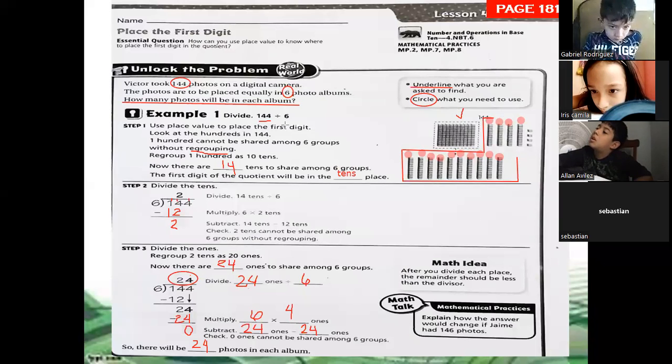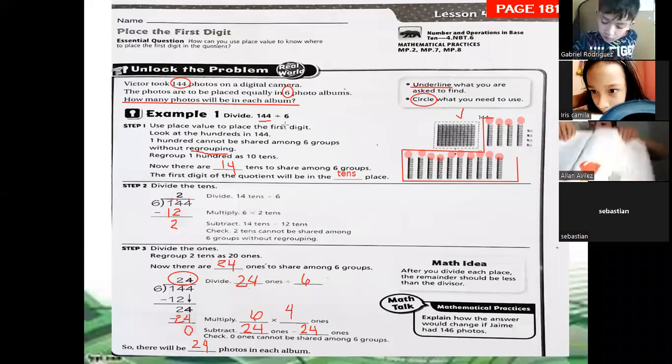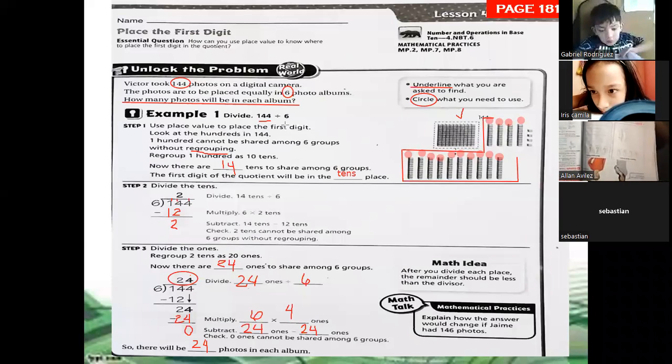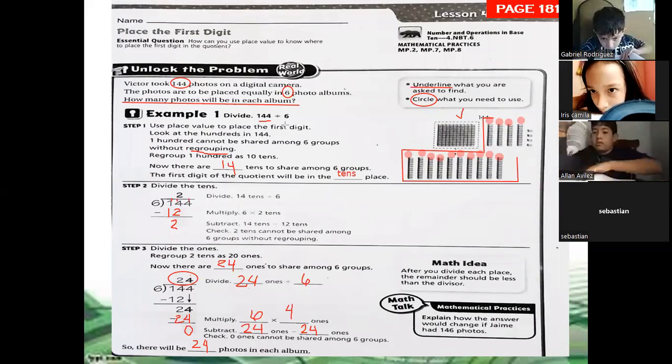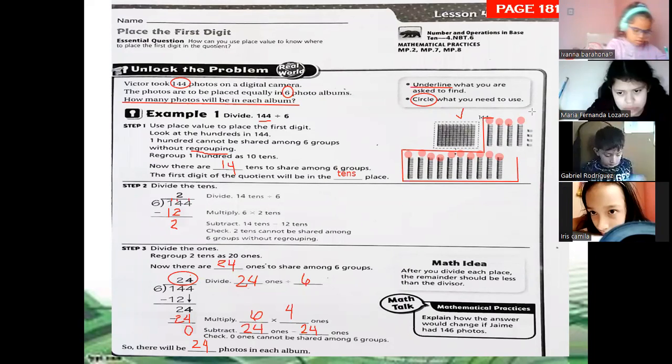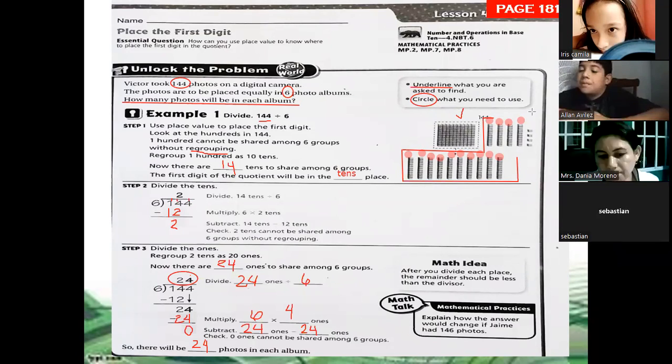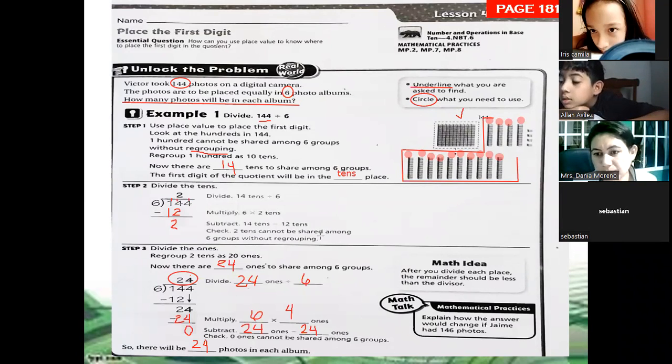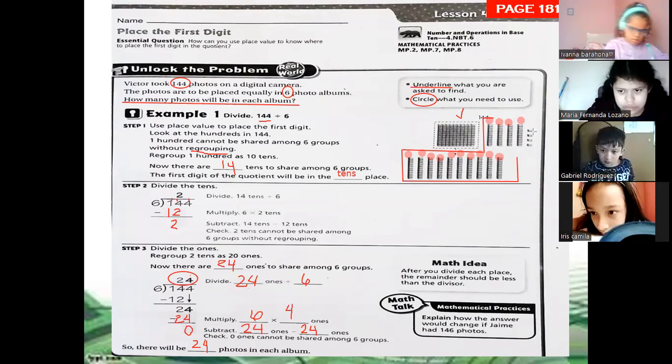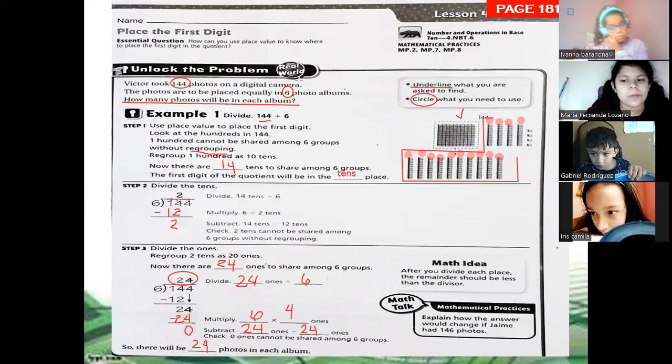Okay, Alan, in your book, are you working? Okay, now let's work in the next page. Who is copying this? We completed. We need to continue working on the next page.